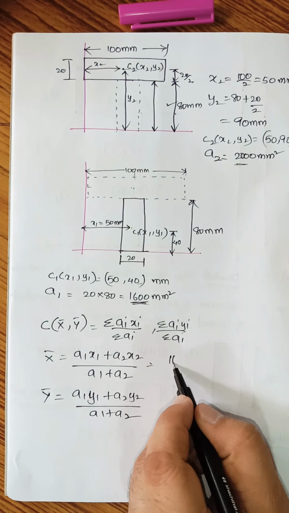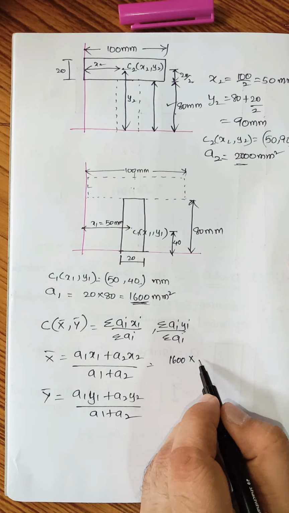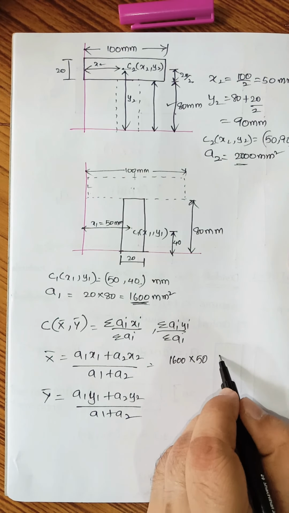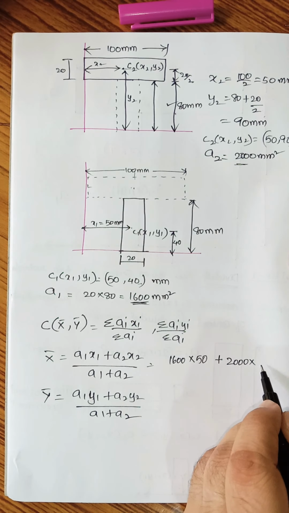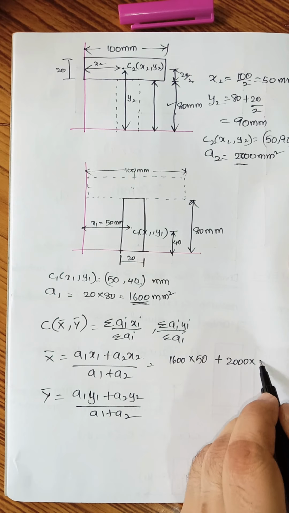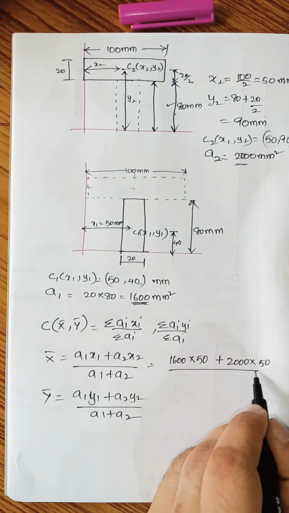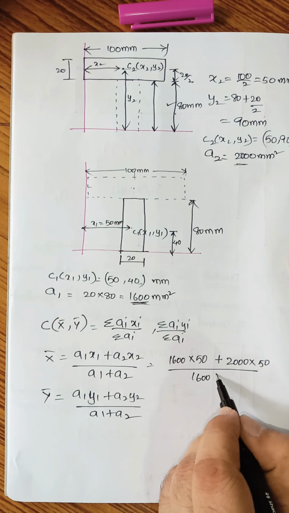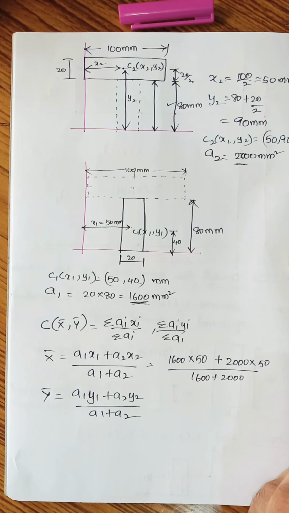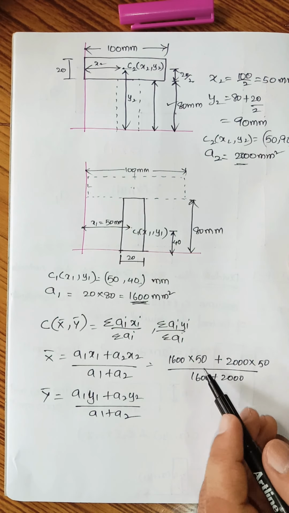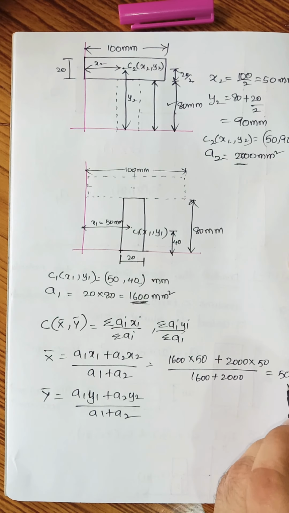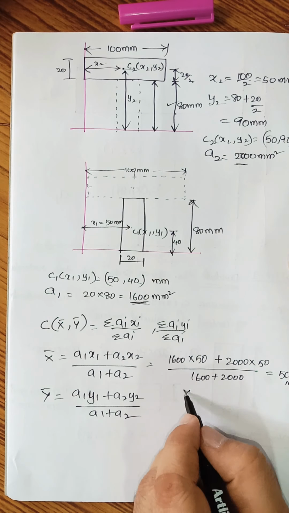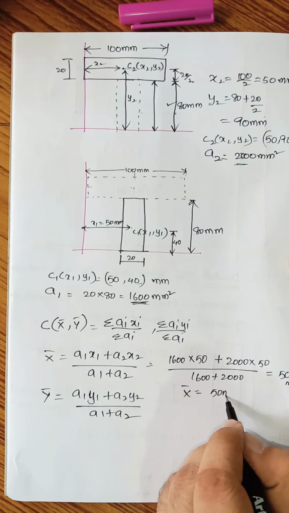A1, which is equal to 1600 multiplied by x1 is 50 plus A2 is 2000 multiplied by x2, which is again equal to 50, divided by 1600 plus 2000. As it is symmetric, so 50 is taken outside, so obviously we'll be getting the value of x bar, which is equal to 50 millimeter.